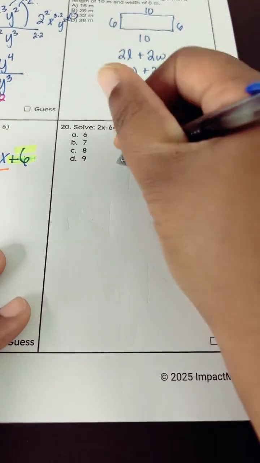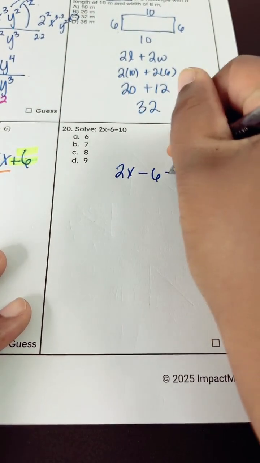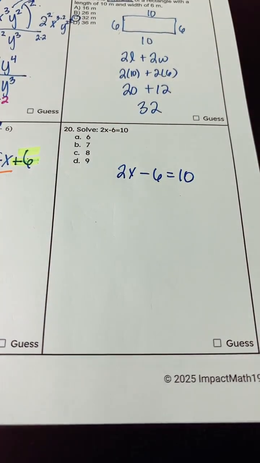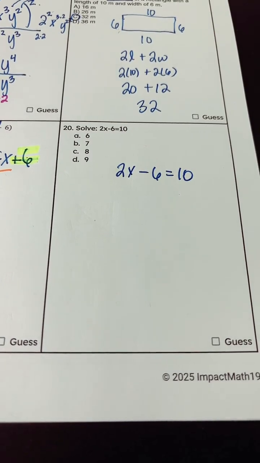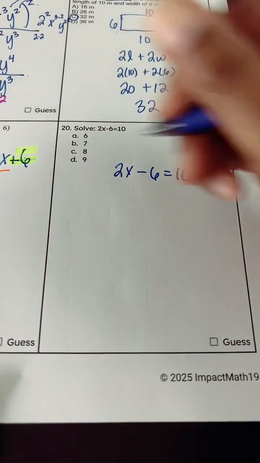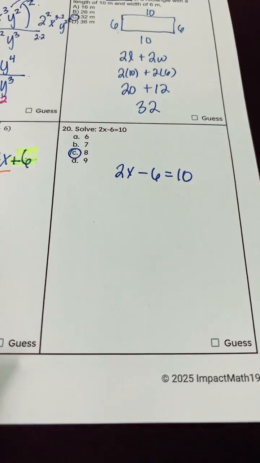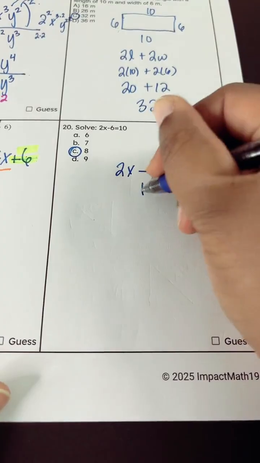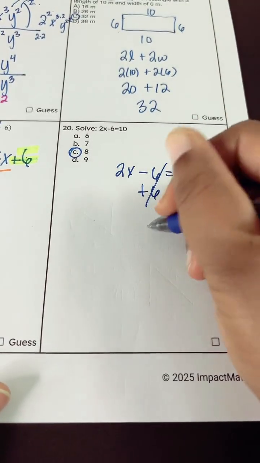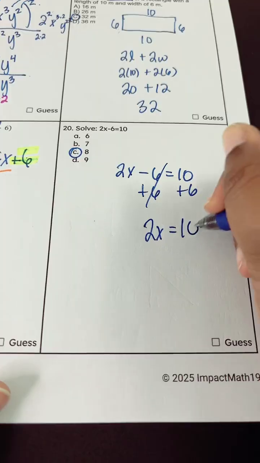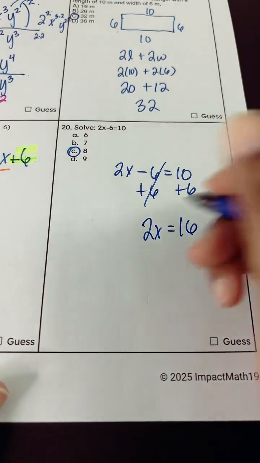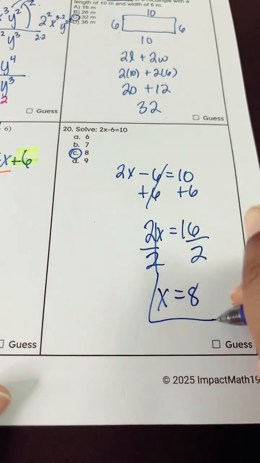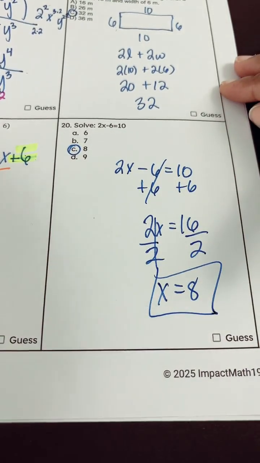Solve. Okay, we have 2x minus 6 equals 10. Shella said C, I think. Big Al C, CK said C. Ooh, I see a whole bunch of C's. Okay, so we're going to add 6. 2x equals 16. And then, yes, we get 8. So perfect. All right. Let's keep it pushing.